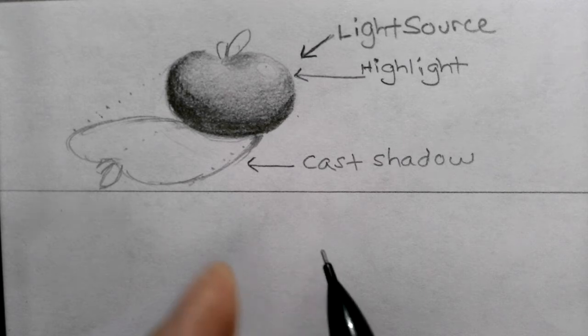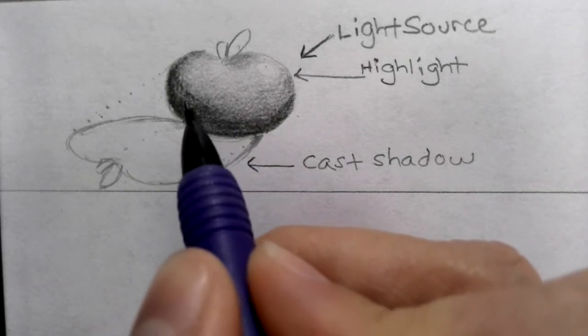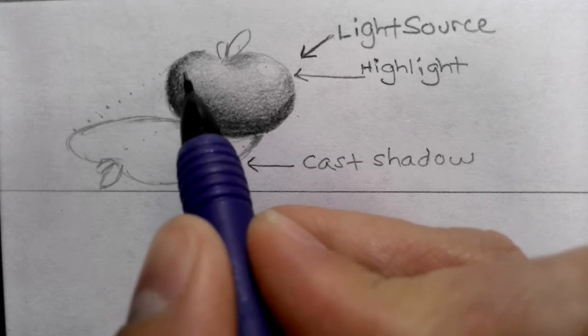But we haven't addressed everything, right? We still have to remember this big shadow down here. I'm going to smooth this out a little bit more.